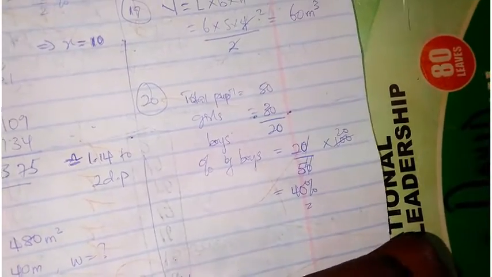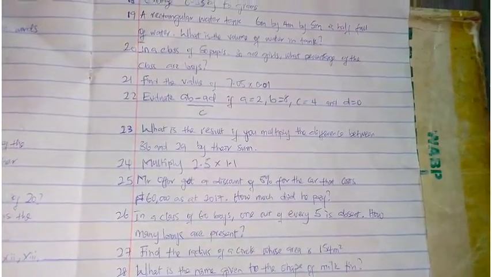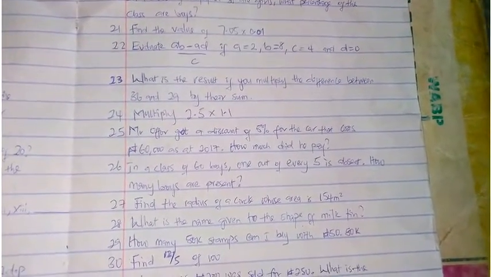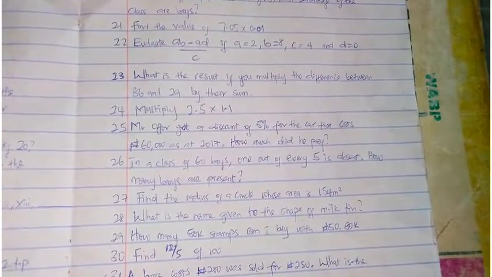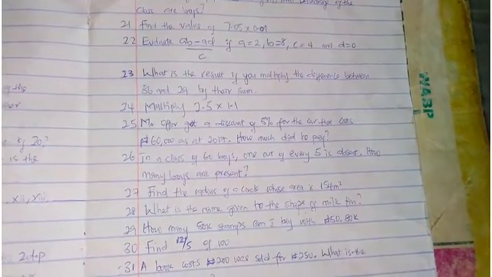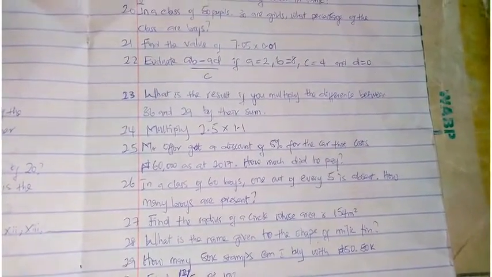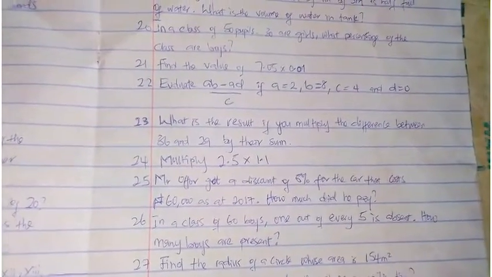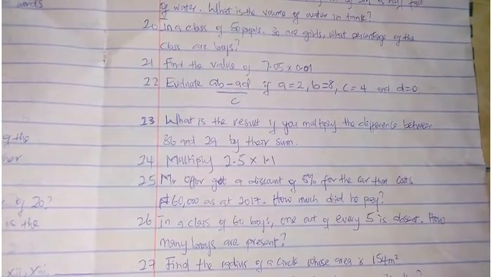Number 21, the question says find the value of this times this. Multiply, you get your answer. Number 22, the question says that's 7.05 times 0.01. You should have 0.75. So number 22 says evaluate this if A is this, B is this, C is this. When you put the values of A, B, C, and D in that expression, you get your value.